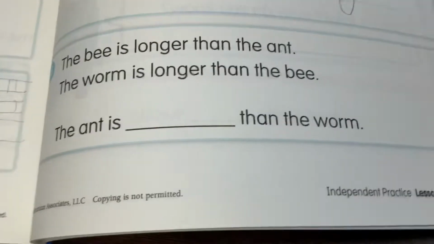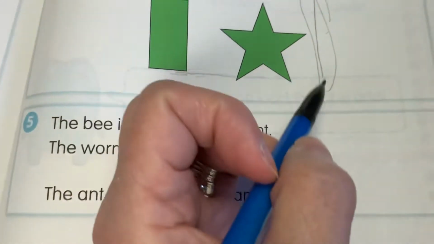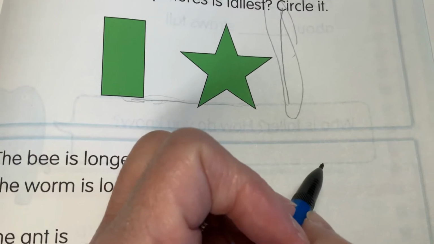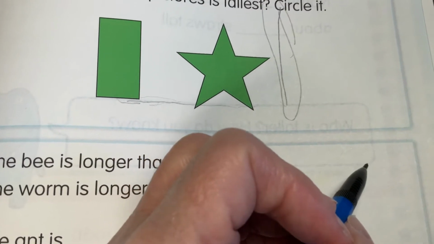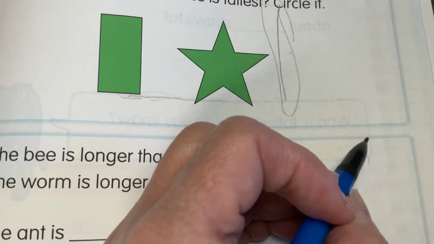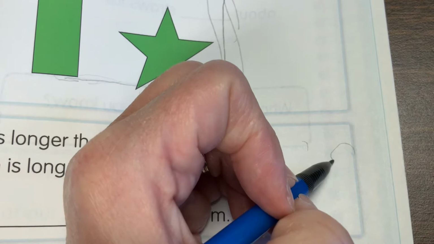Okay, the bee is longer. So we're talking about going horizontally. The bee is longer than the ant. Okay, so I'm just going to draw a circle for my bee. I'm going to start here. Let's start over here. This is going to be my bee.